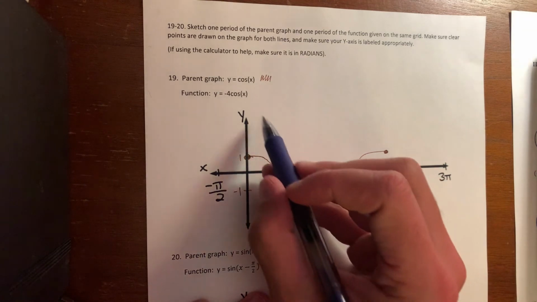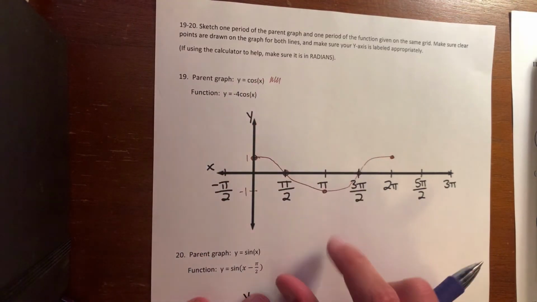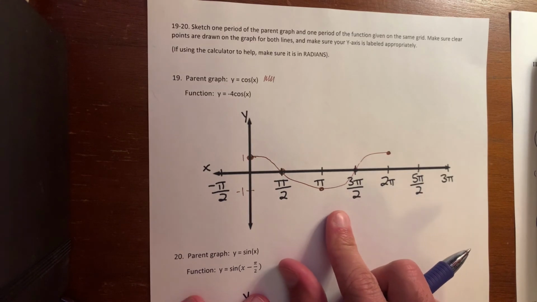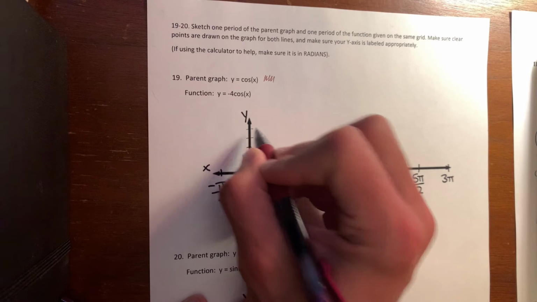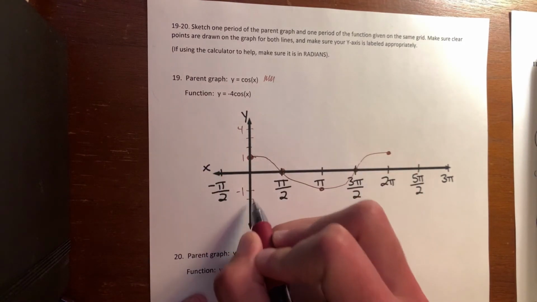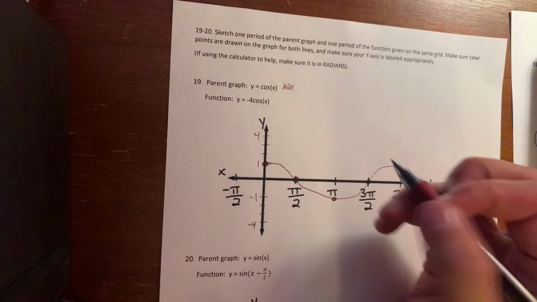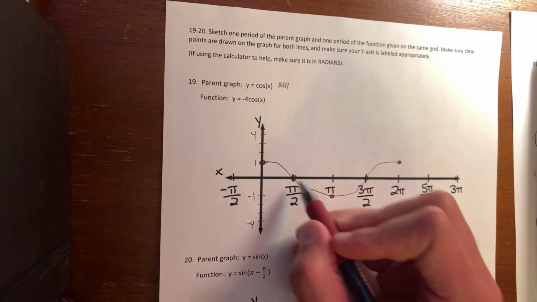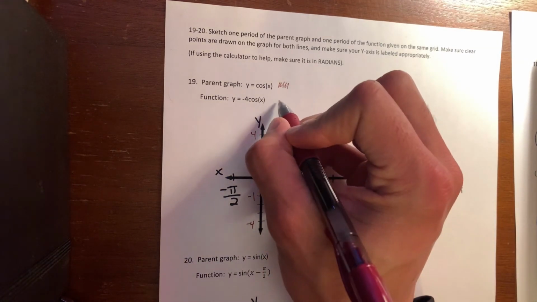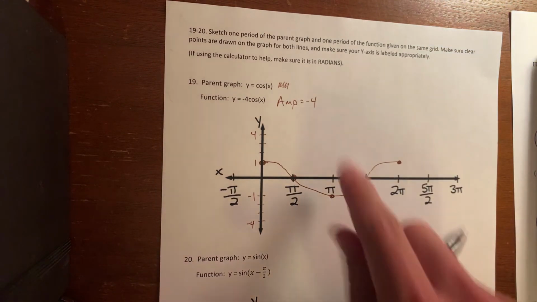Then I want to think about how this -4 being added in affects the shape of this graph. I'm going to need to add some extra tick marks on my y-axis, because it's going to affect the height of my graph. My y values are essentially going to be multiplied by -4.